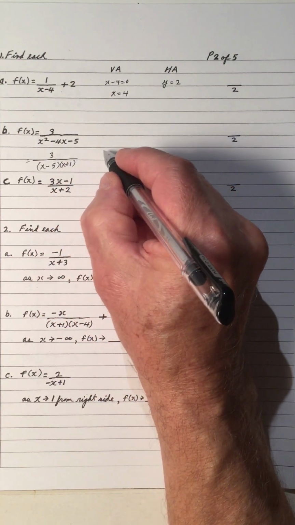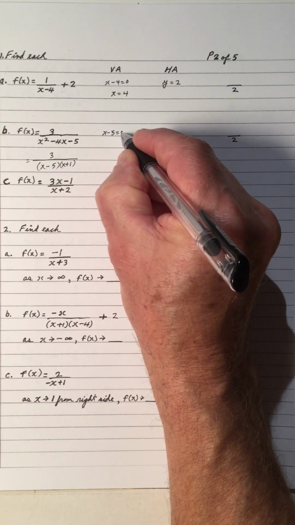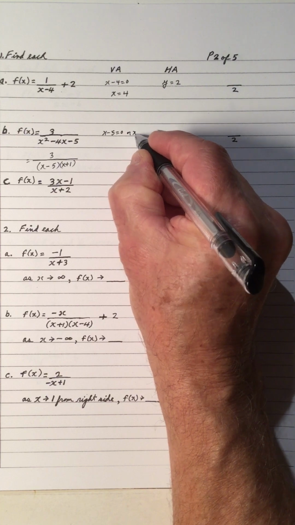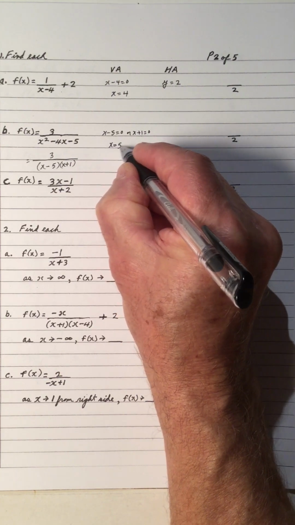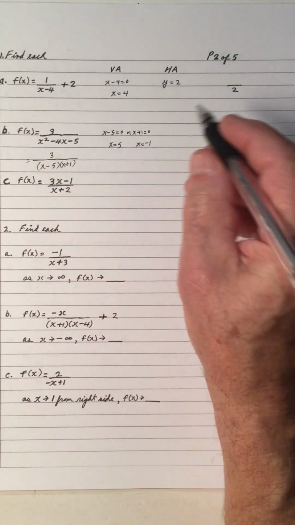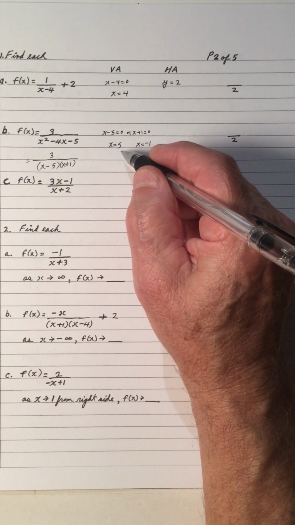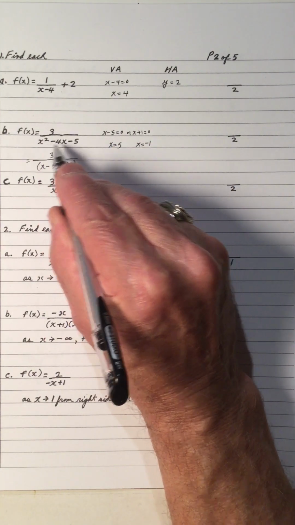Now set the denominator equal to 0, so that means x minus 5 is equal to 0, or x plus 1 is equal to 0. So x is 5, x is negative 1. That's your vertical asymptotes. And your horizontal asymptote is as x goes to infinity.